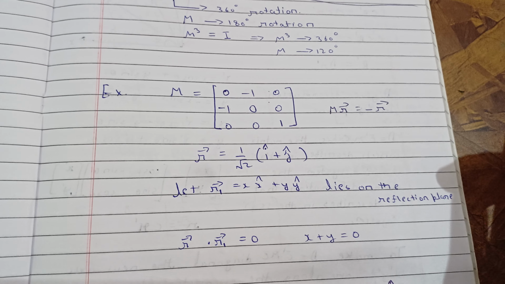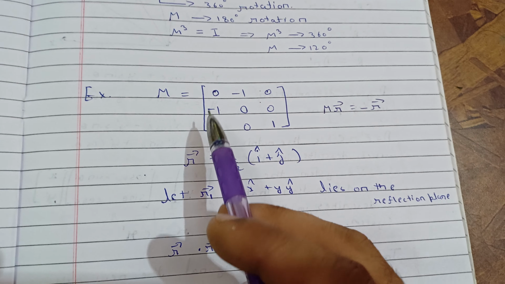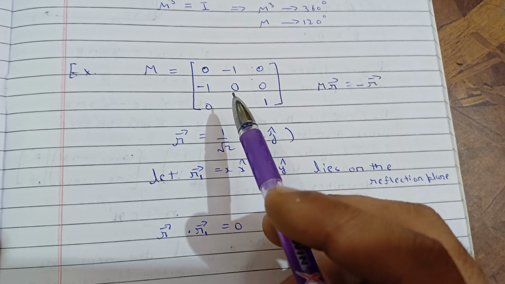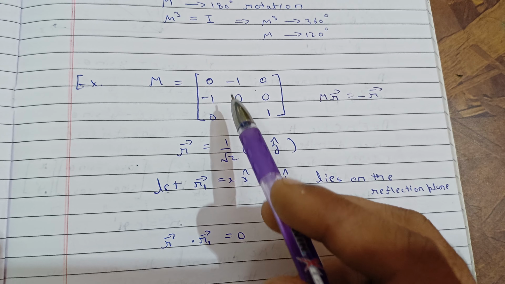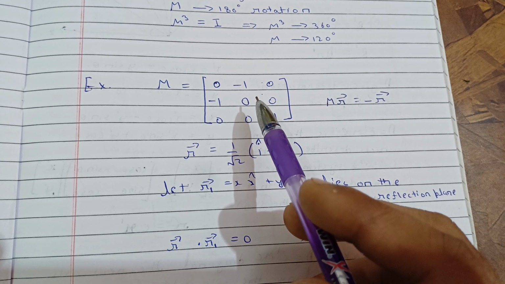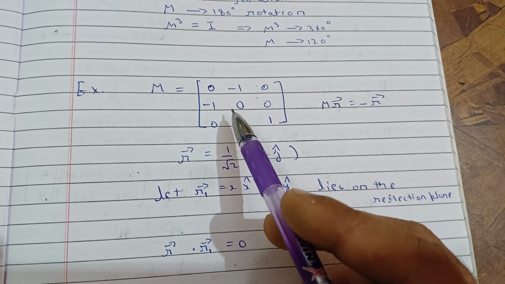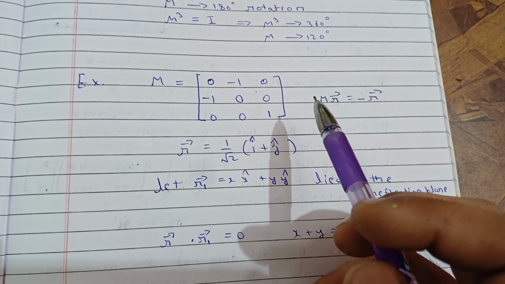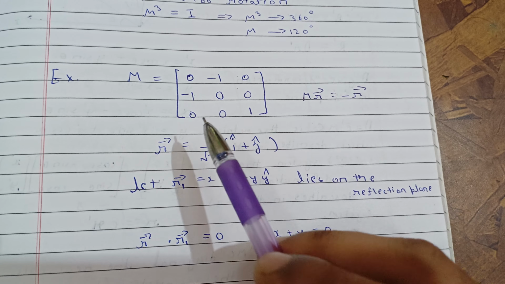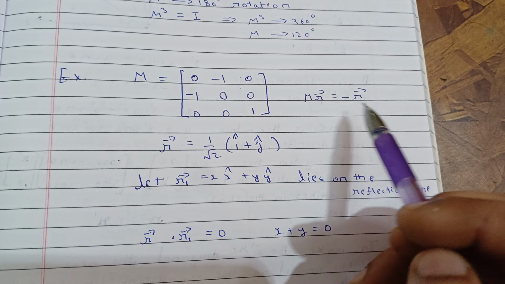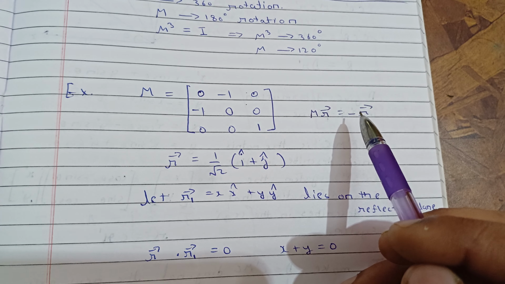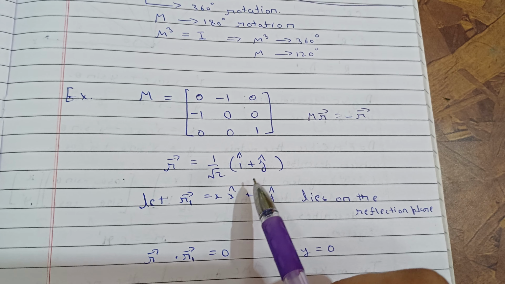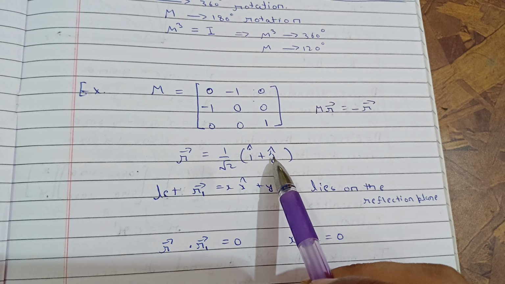Now let's take one more example. Here is the matrix, and what will be the determinant of this? It will be 0, -1, it will be -1. The determinant of this matrix is -1, so we will say that reflection is involved and rotation can also be involved. So if this is the case, then we will apply this condition, Mr equal to -r, because reflection is definitely there. And after solving this condition, we'll get r equal to this, and this is the rotation axis.